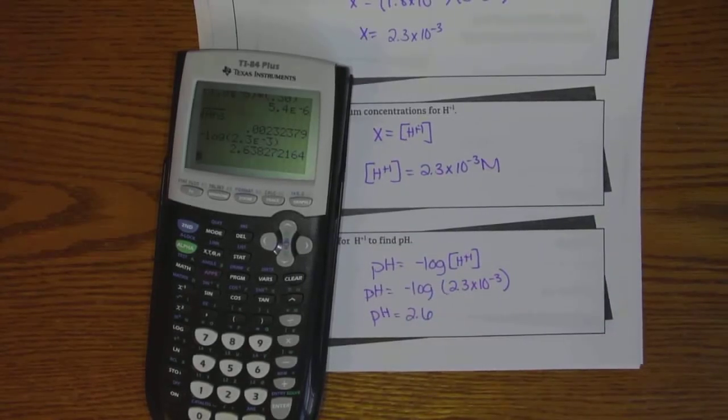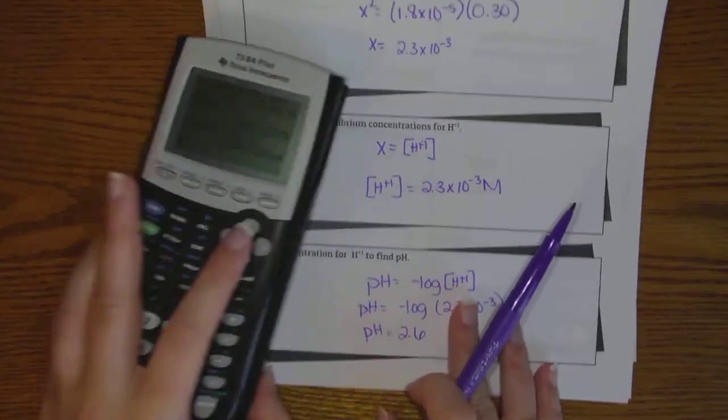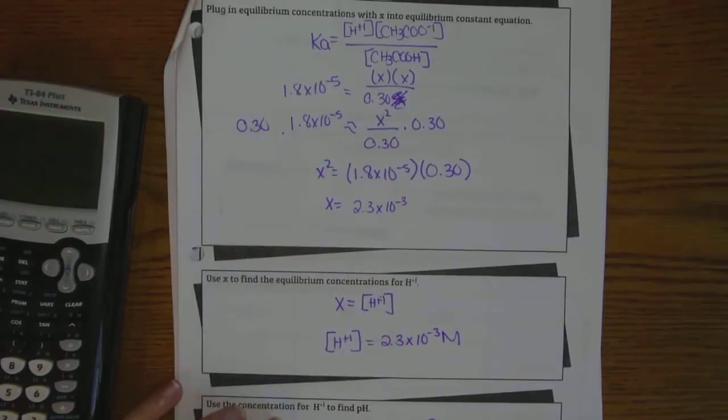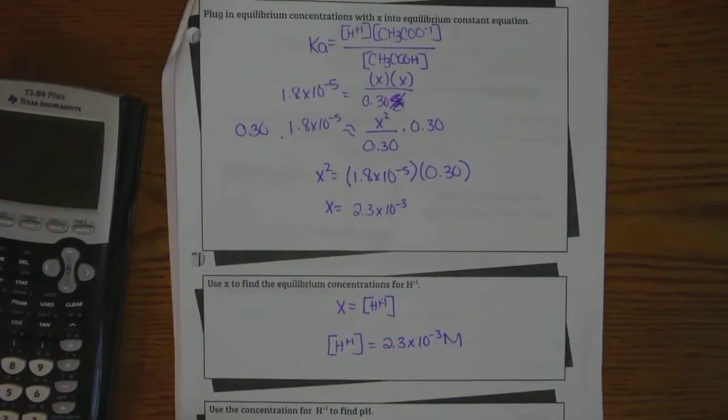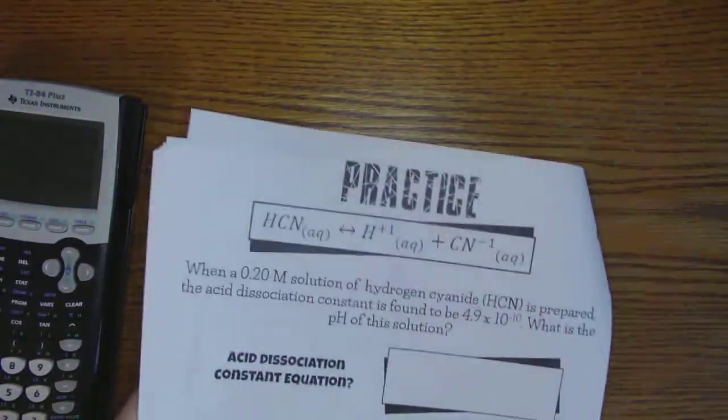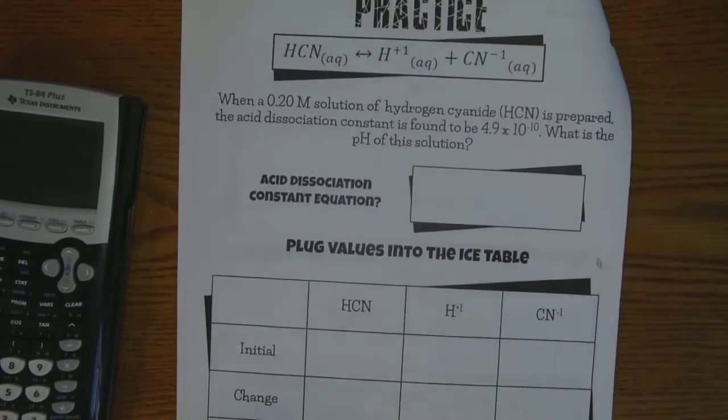So does this seem a little bit easier than the previous problem, the previous chapter that we did, where we had much more difficulties because of the fact that we could not assume that x was negligible? Because we already know that whatever our hydrogen ion concentration is, it's going to be very small. We can assume that x will be negligible and therefore eliminate it compared to this larger concentration that we started with. Does this make sense? Okay, let's do one more example of solving for the pH. Okay, going backwards.